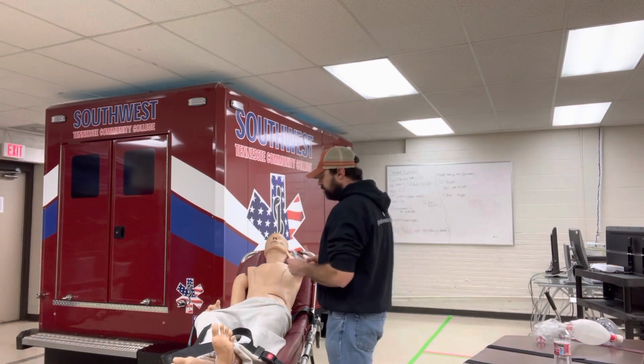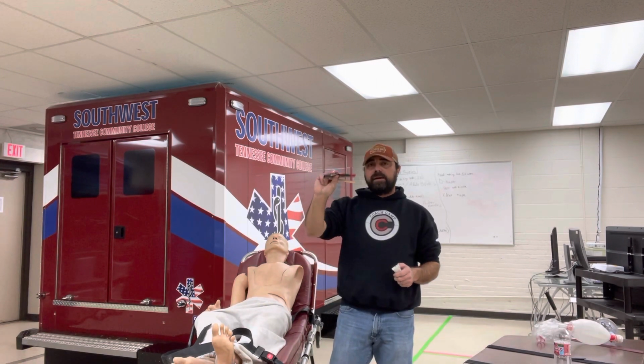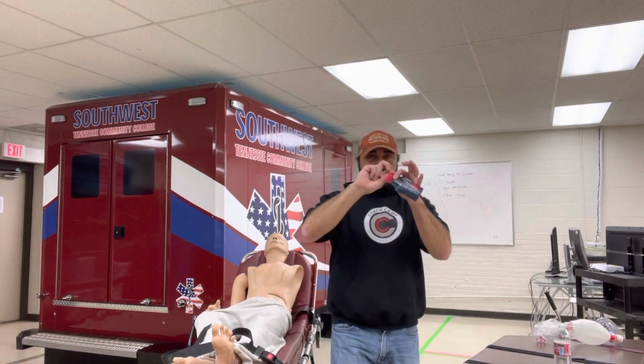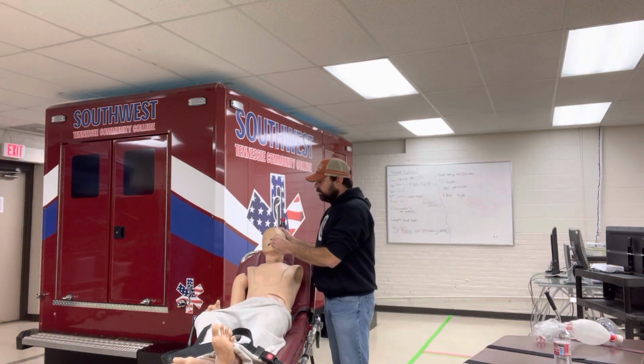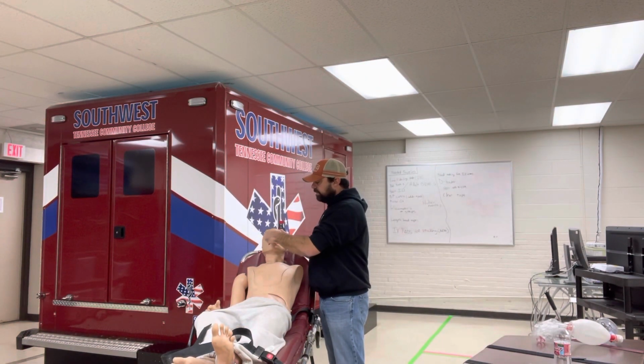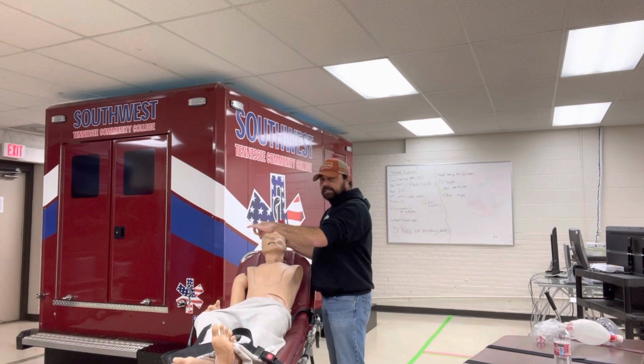Then how are you going to administer it? Well, if it comes in this cool little package like this, you're simply going to tear the end off and you have these tongue depressors. What you're supposed to do then is squirt it onto the tongue depressor and then instruct your patient to open their mouth, and you're going to put this into their cheek and just kind of slip it off.